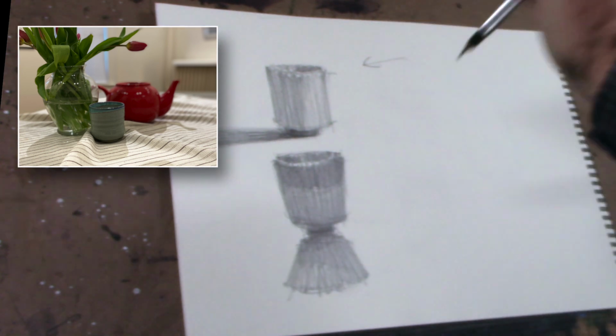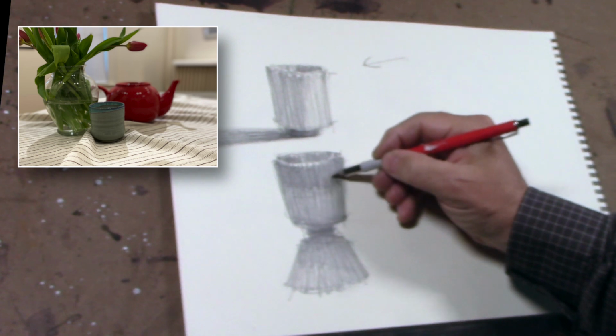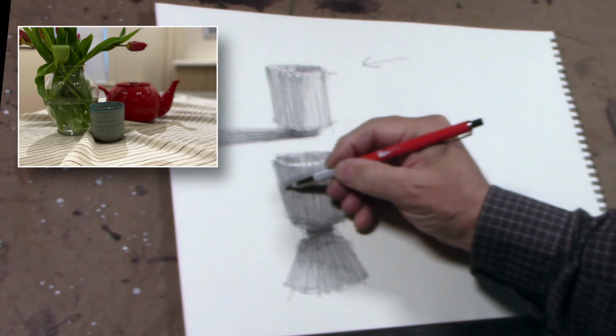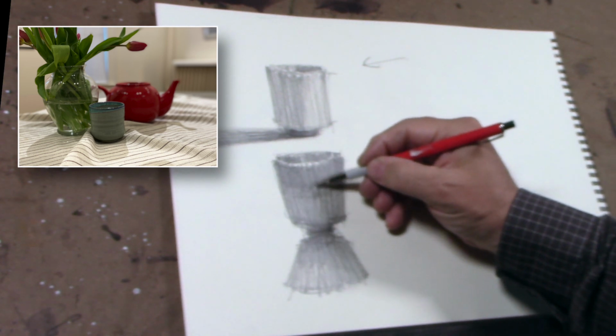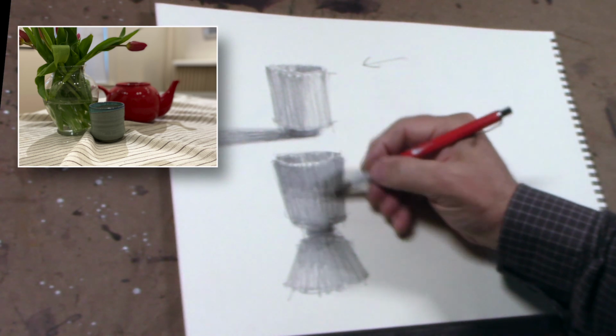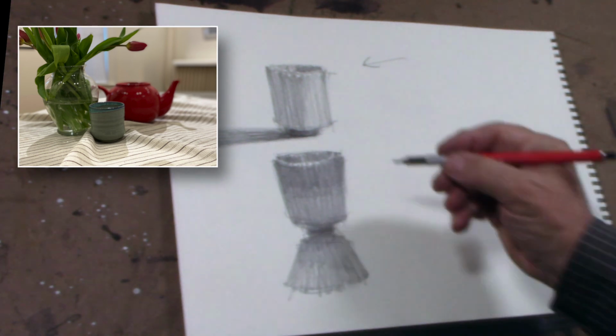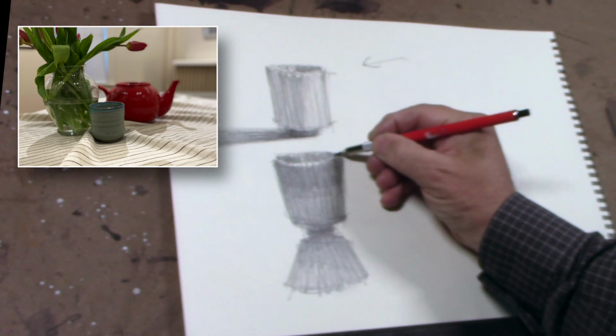Where light is bouncing up, you're going to see a bit of lightness near the bottom, the area that's closer to the white cloth. Light is bouncing up into that, making it feel a little brighter. We notice that on the teapot. We do notice it on the cup a little bit as well.